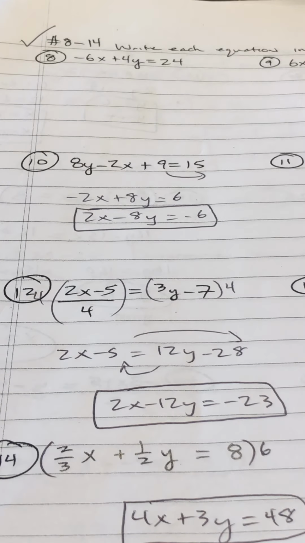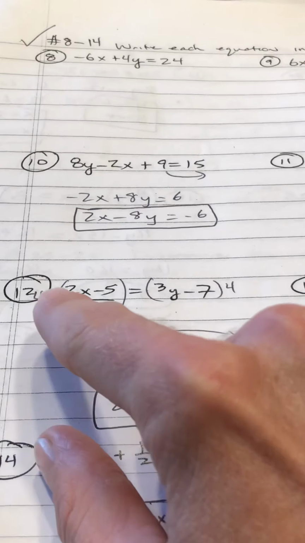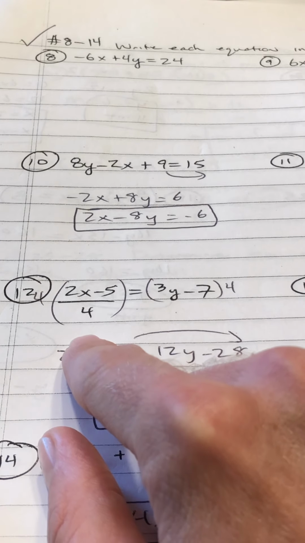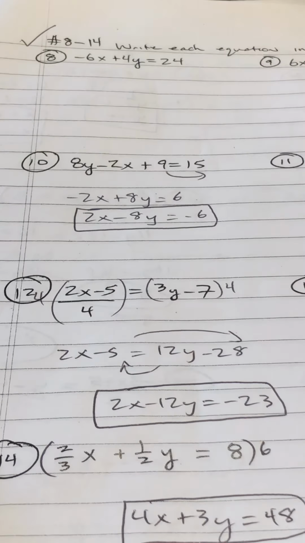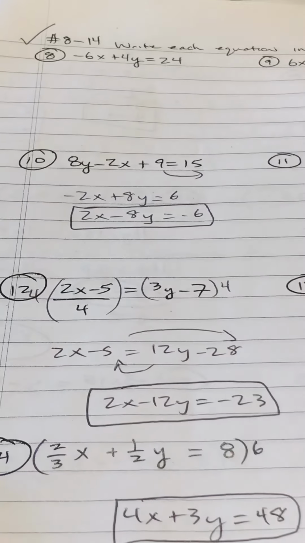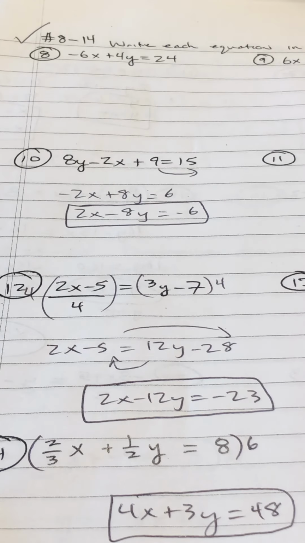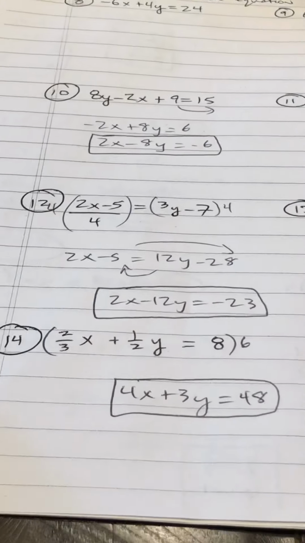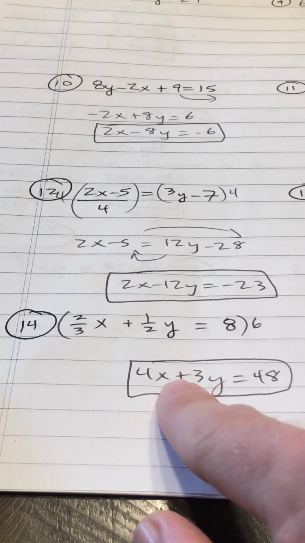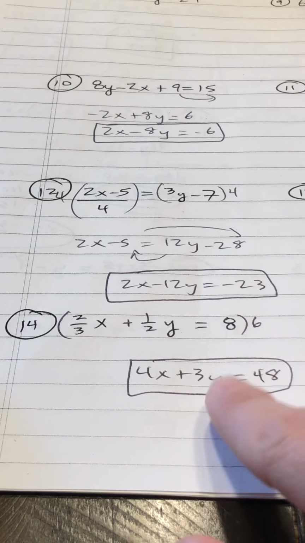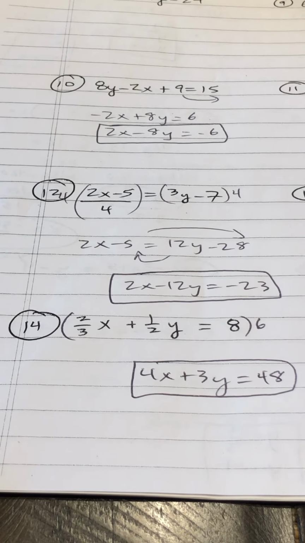On 12, I multiply everything by 4. I add 5, and I subtract 12. 2x minus 12y is -23. All right, on 6, I do 2/3 times 6 is 4. 1/2 times 6 is 3. Boom, standard form equals 48.